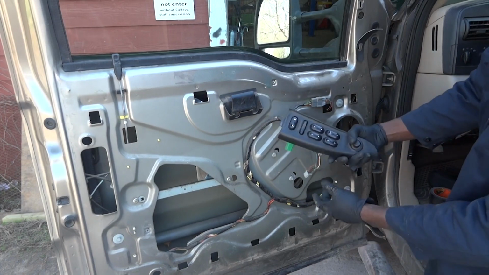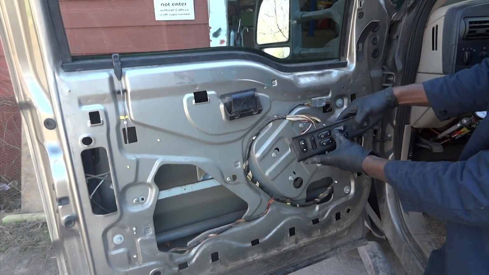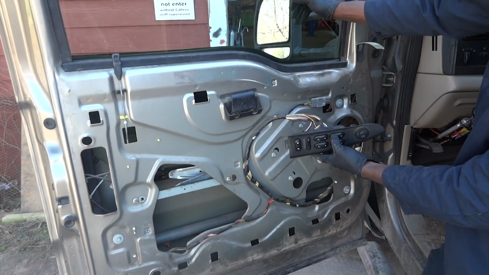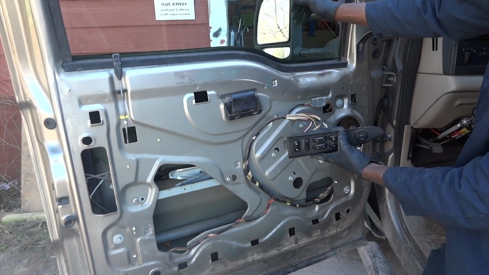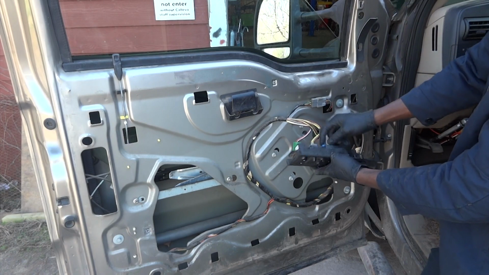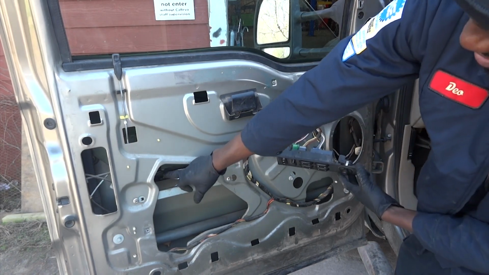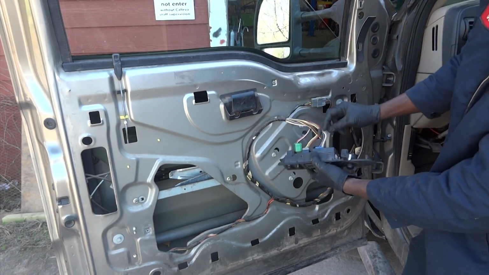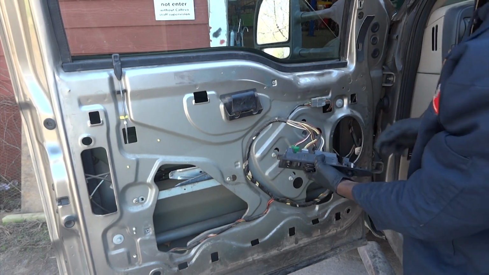I'm gonna turn the key on. I'm gonna roll the window down. So just like that. Now I can see the nut over here that we have to undo so that we can remove the window.